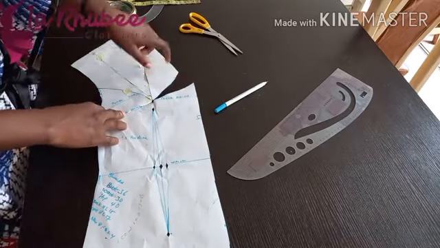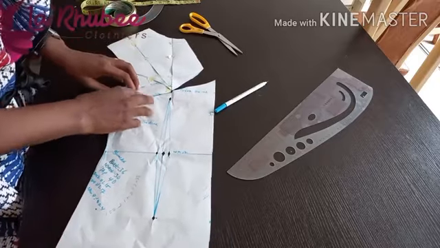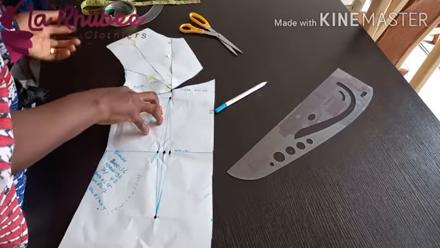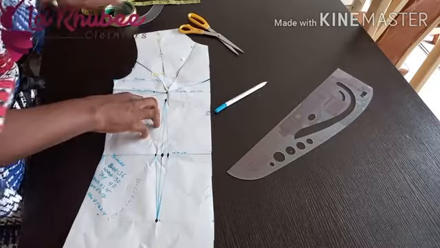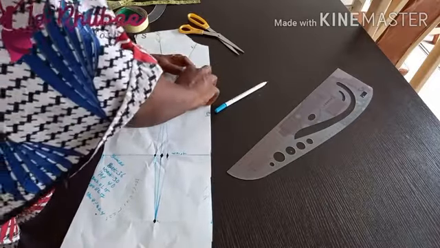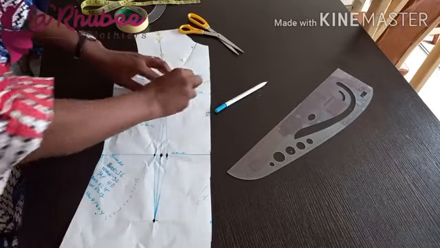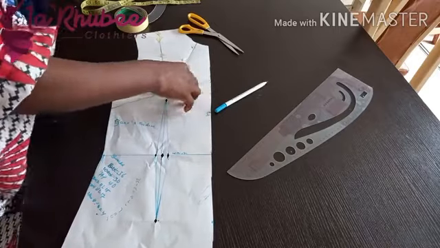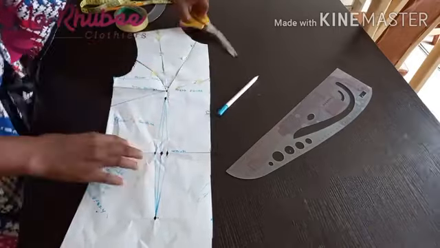If you are doing a cowl neck, that is when this one may be important to you. So this is it. You can see I've moved it. So I'm closing it back. Now I want to move it to my waistline. Now I want to move everything to my waistline. So I'll just cut out this down part.